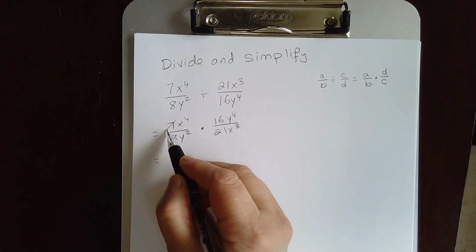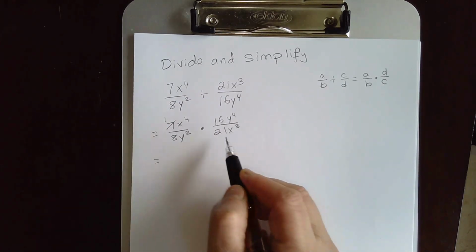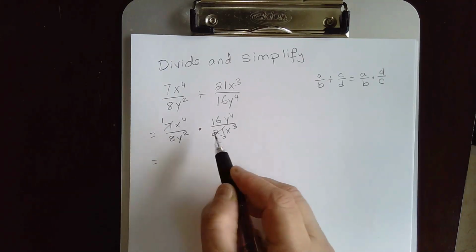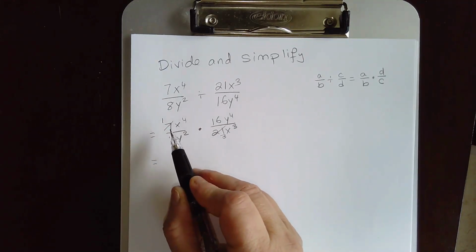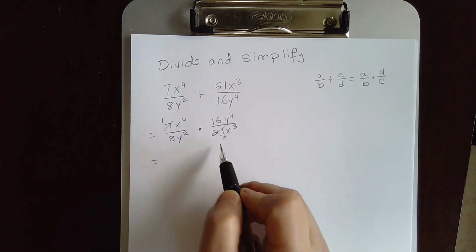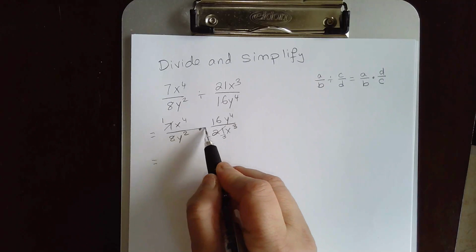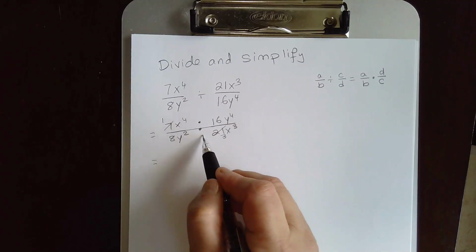7 divided by 7 is 1. 21 divided by 7 is 3. So this is multiply. You can simplify any factor in the numerator with any common factor in the denominator. Okay, so this is really the same as multiplying like this.